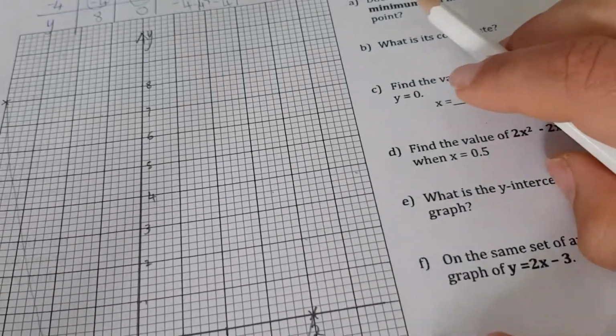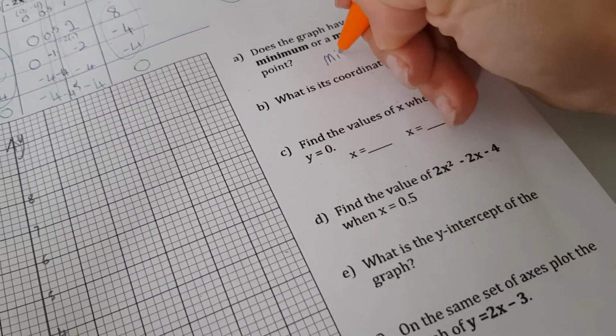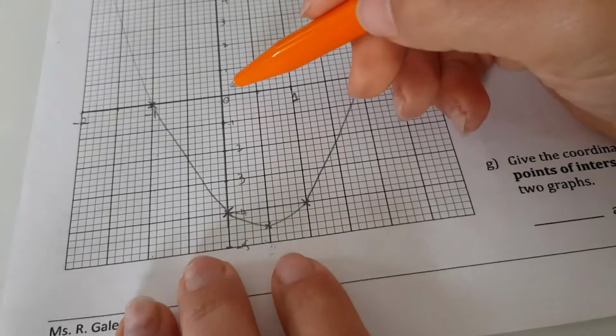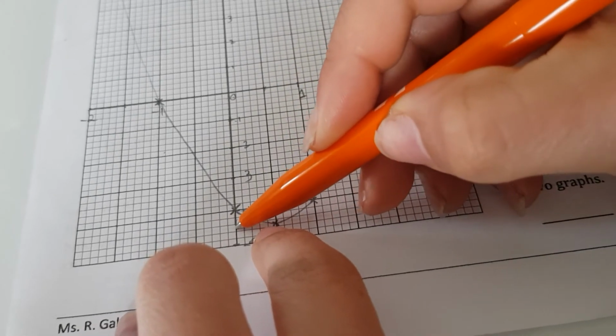Let's start the questions. Does the graph have a minimum or maximum point? This is a minimum point. What is the coordinate there? x is 0.5 and y is minus 4.5.